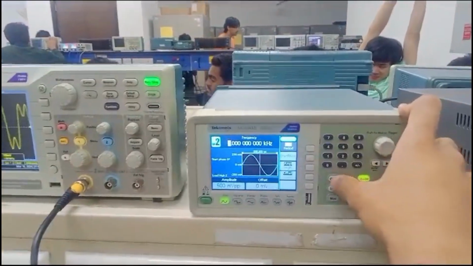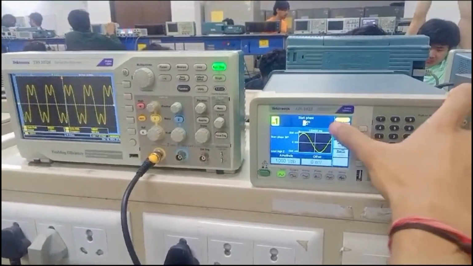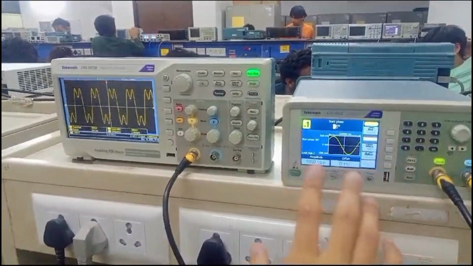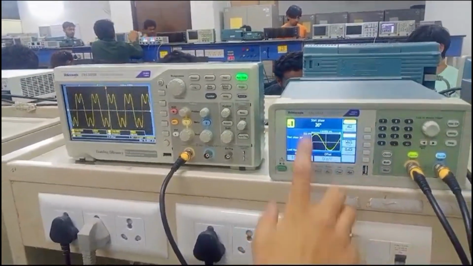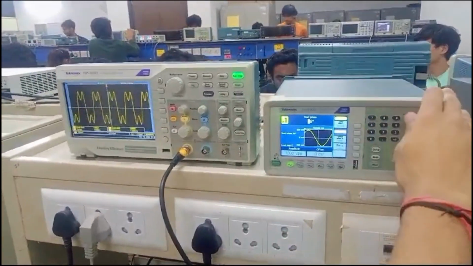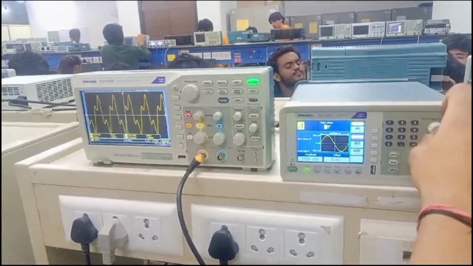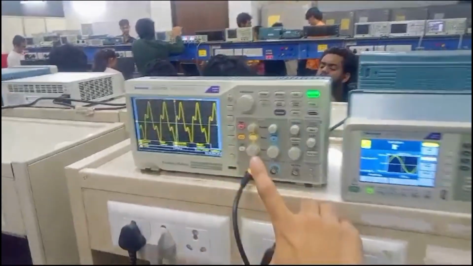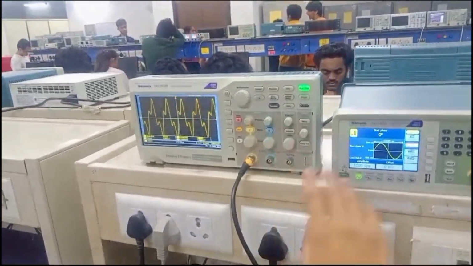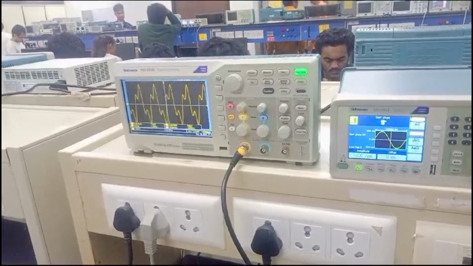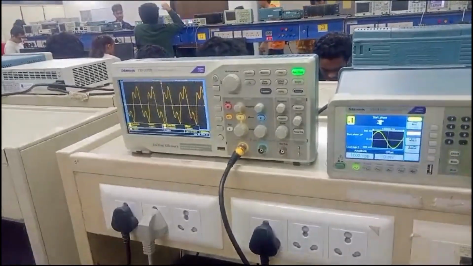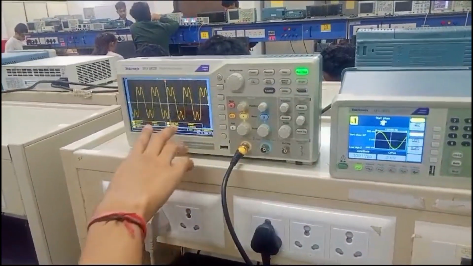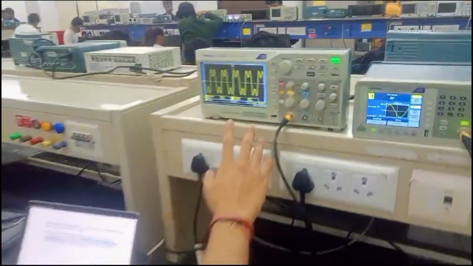Let's come here. For channel 1 the phase is 36. We have put 36 because it has some inherited phase shift due to the oscilloscope and the cables. For zero phase we have the output like this, but if we bring it to the correct values, it comes out to be like this, which is the summation of the two sine waves we have been given.